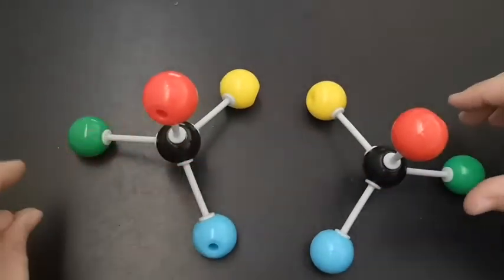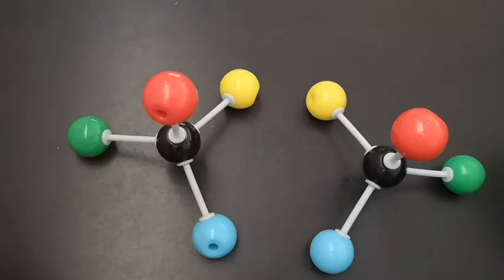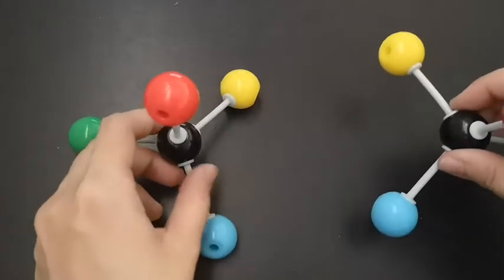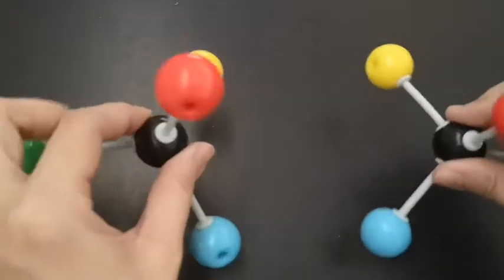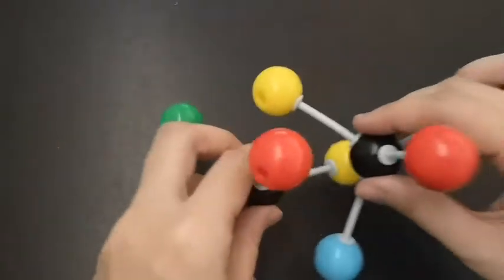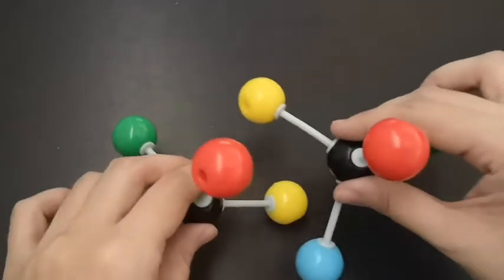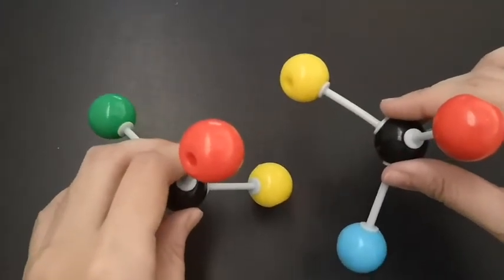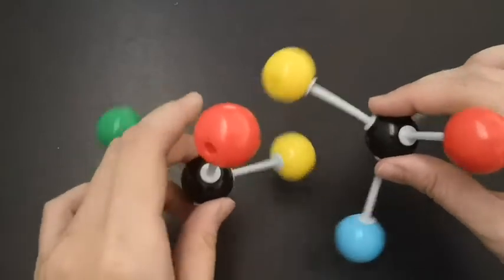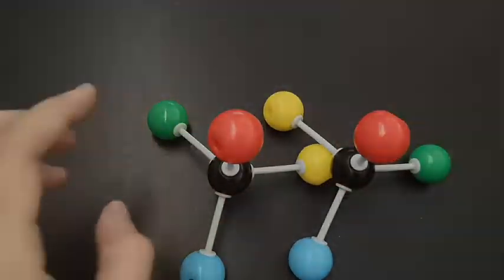So enantiomers are stereoisomers that are not identical to their mirror images. They are chiral molecules, as we have established, that are mirror images of each other, but are not superimposable. And they're also called optical isomers because they differ in the direction in which their solutions rotate plane polarized light.